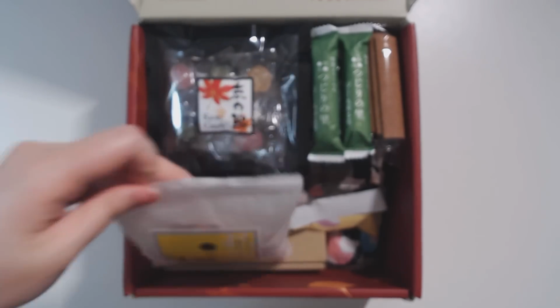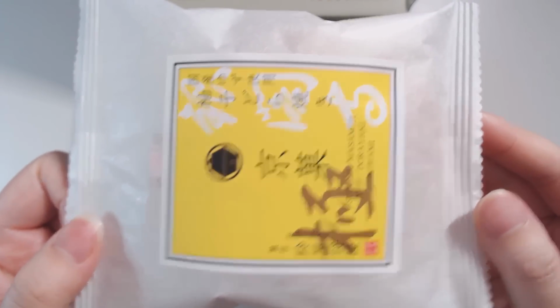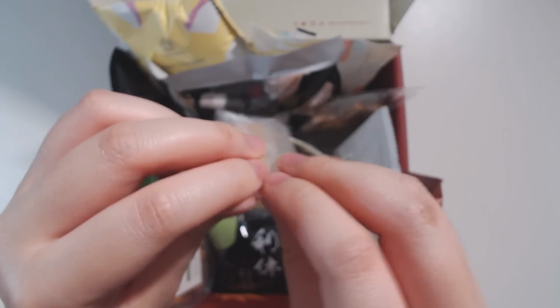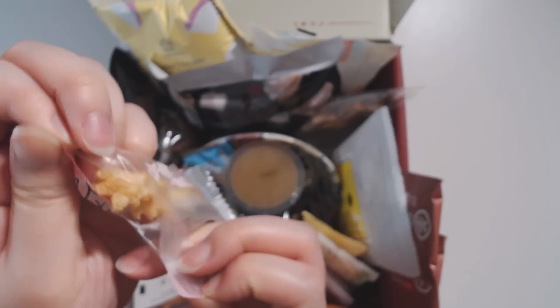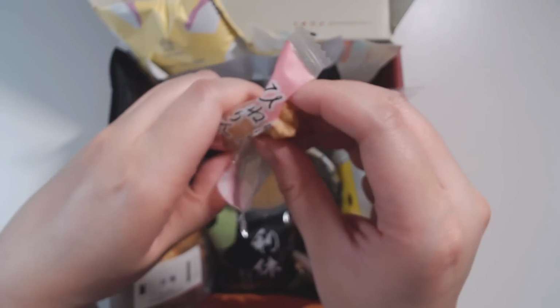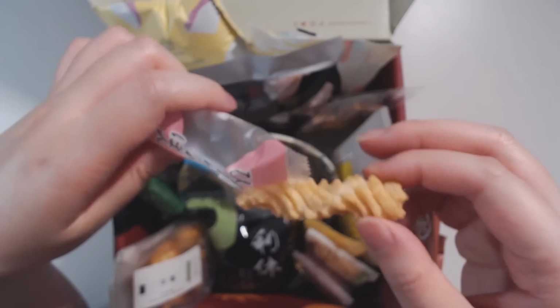I also haven't had the time to try it yet, but I know one of my favorites will be the yuzu dorayaki. I absolutely love dorayaki, and I make them at home quite a bit, and I really love the flavor of yuzu.